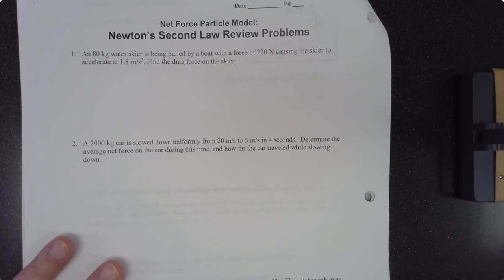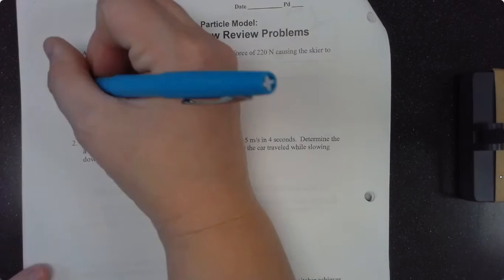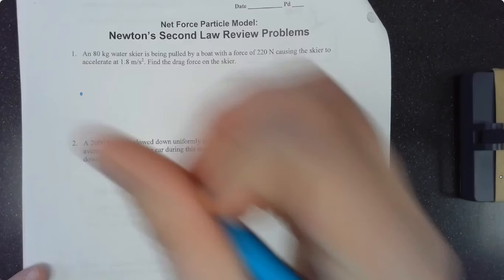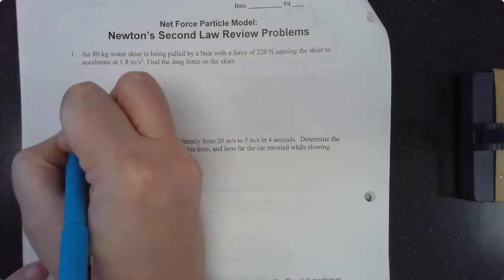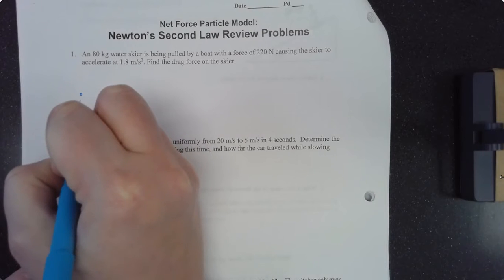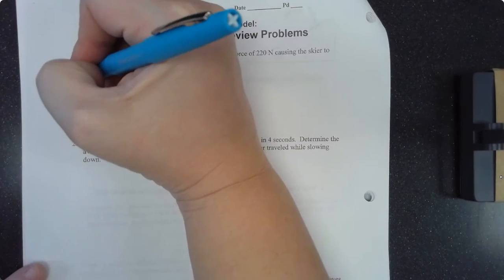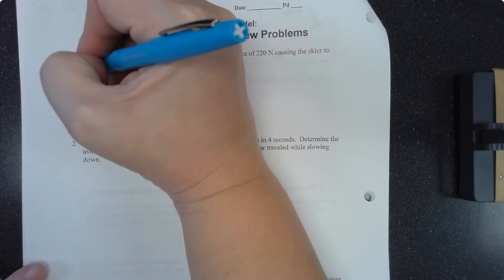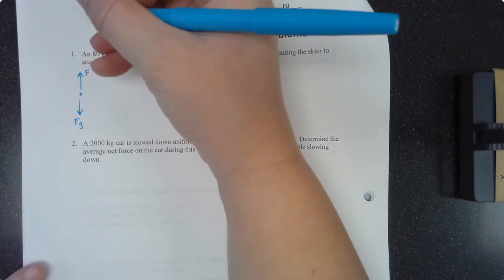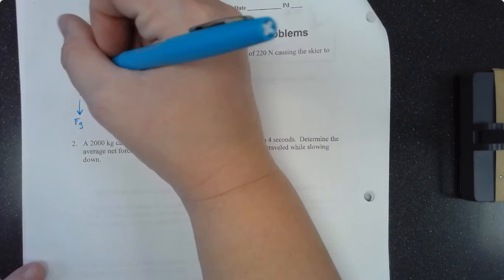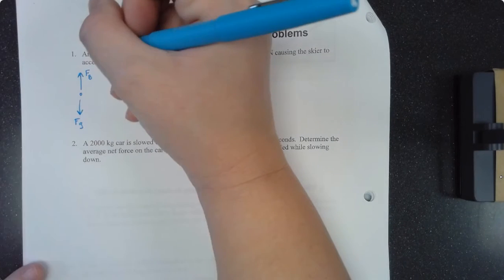So the first thing that we should do with problems that involve forces is draw a force diagram so that we understand what the forces are and which ones are relevant. So there's a dot that represents my skier. I know that he's going to be experiencing some kind of gravity, and he's going to be experiencing an upward force that you could call normal force, I suppose, because it's just a name, right? In water, sometimes we like to call it buoyant force, so that he's floating.